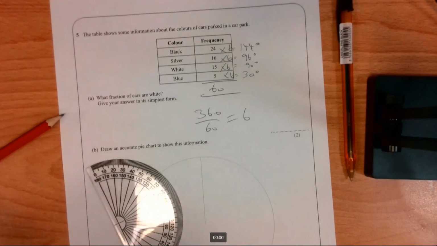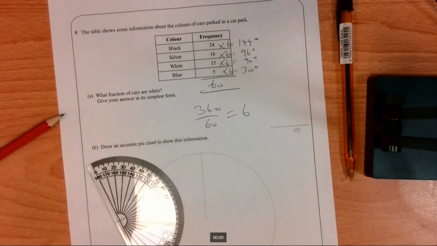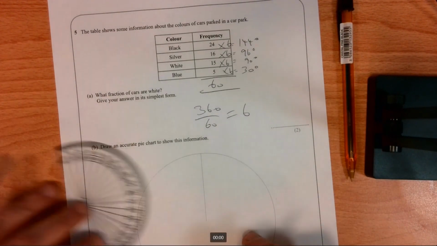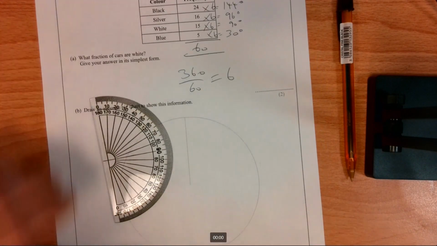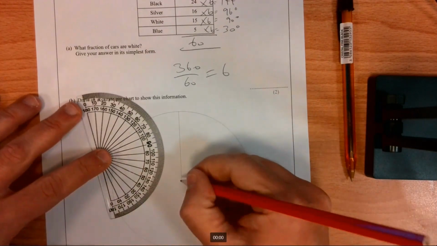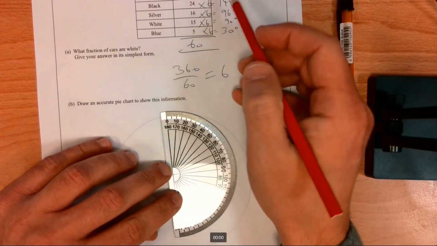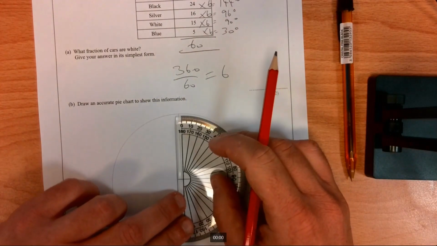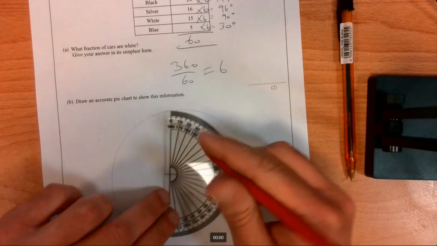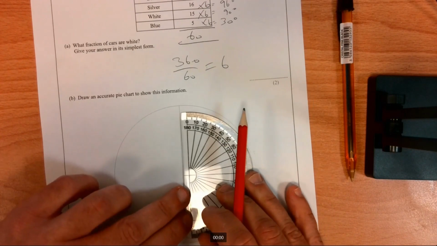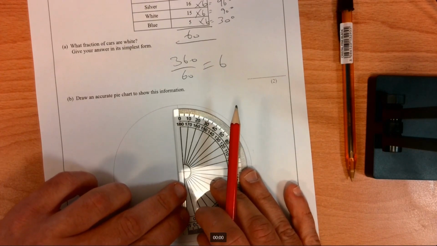Okay, so I'm now going to show you how to draw this pie chart. So I've got my working out at the top there to help me. Generally they will give you a pie already drawn out here. So you can start with whichever angle you want really. I'm going to start with the largest one here, which is the black. So we need to line up this point on the protractor with the center of the pie. So that goes there like this.